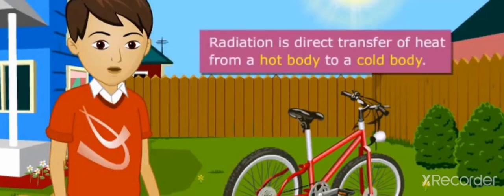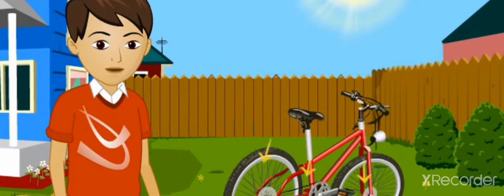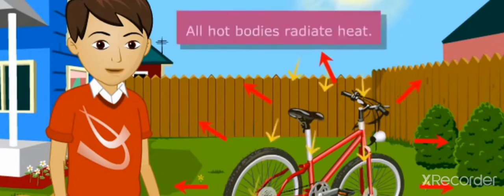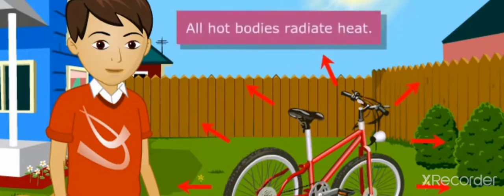Now, the third way by which heat can be transferred from a hot body to a cooler one is called radiation, and it does not need any medium between the two bodies. All hot bodies radiate heat, and a hot object radiates heat rays to the surroundings. Heat from the sun comes to us by radiation. It travels through millions of kilometers of space to reach the earth.